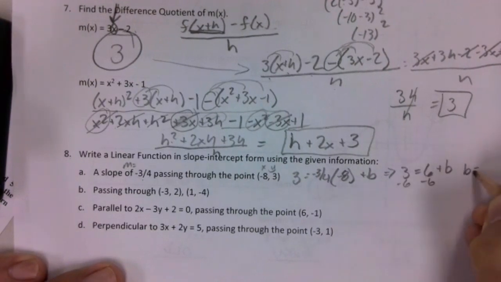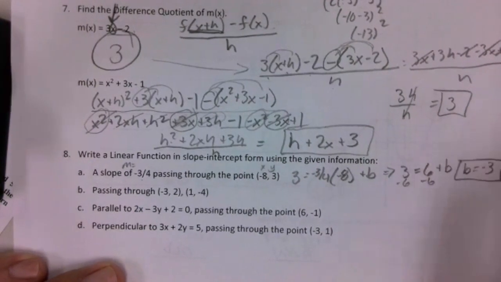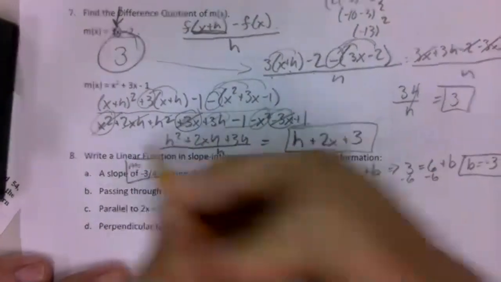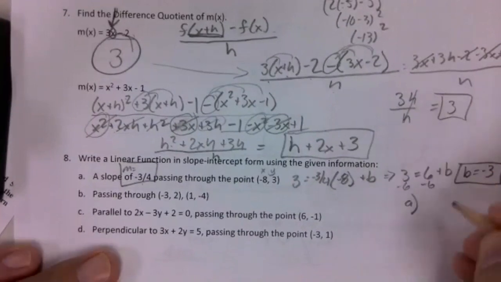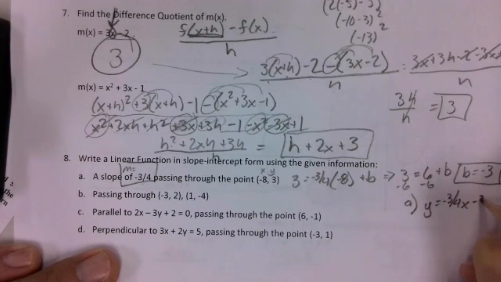So b is -3. Once I have an m and a b, write the equation. So the answer to A is y equals -3/4 x minus 3.